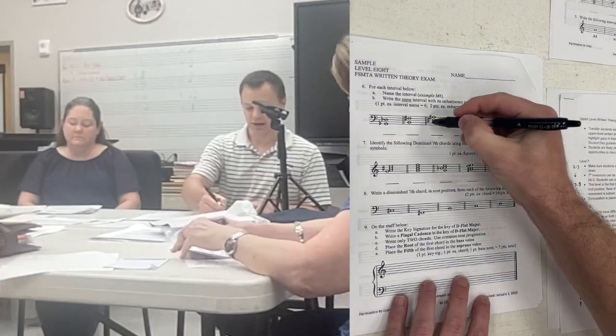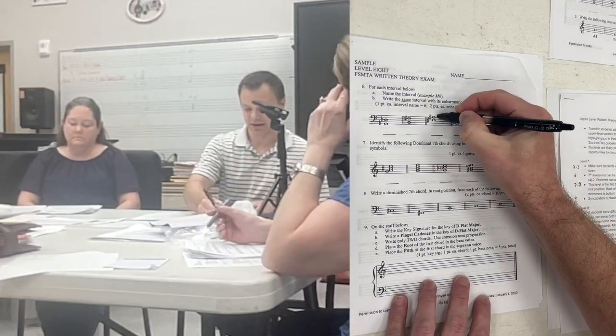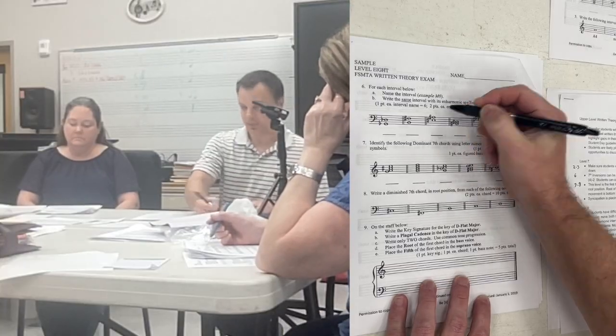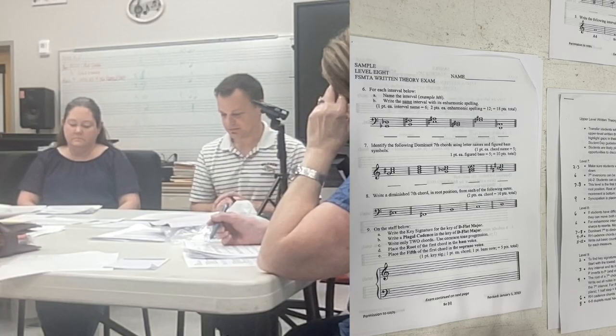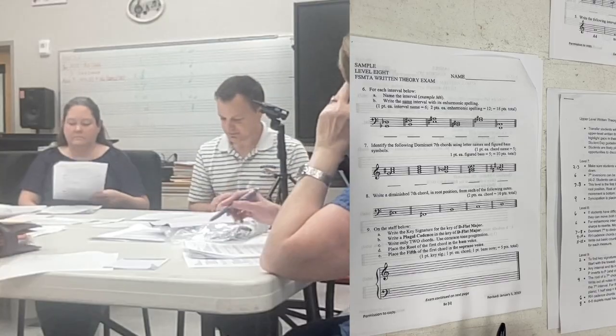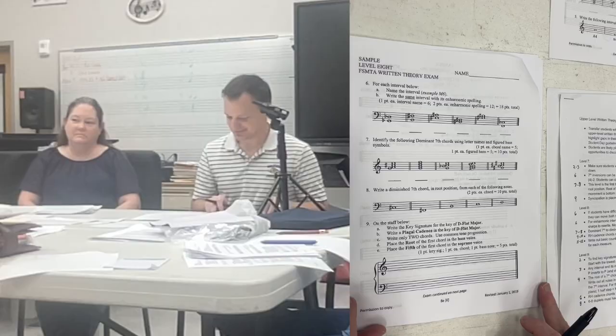So if you've got a space and a line, it's going to end up being a line and a space. It's going to be the opposite of what that previous note was. Sweet. I don't think we have too many problems in that. Good. Because level 8 is assuming quite a bit, and that's an easier question, I think.